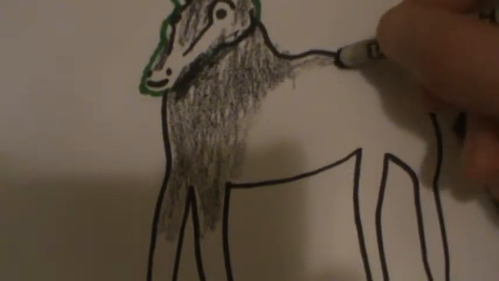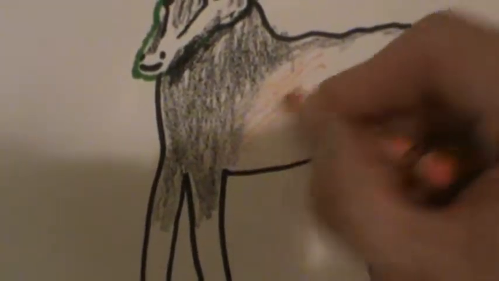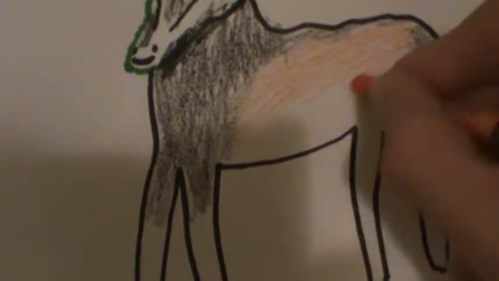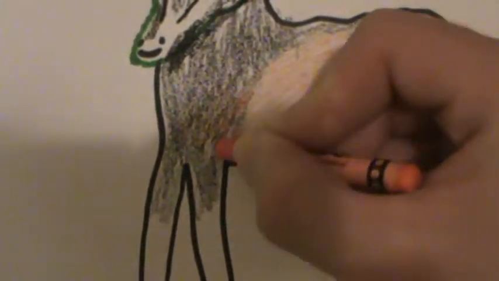Here is the deer, and then we take the orange. I remember when I was in school, I was in a regular class at first for those first couple of days, and the projects they had you do did not have anything to do with coloring.